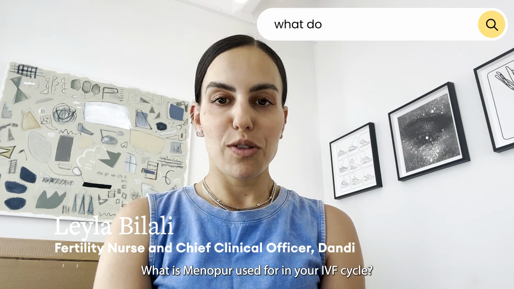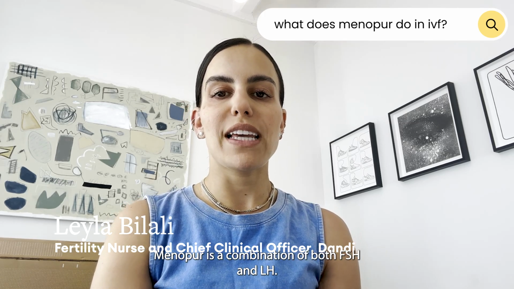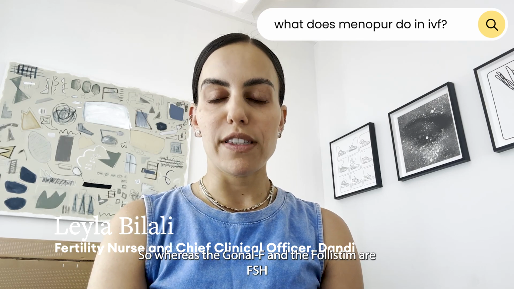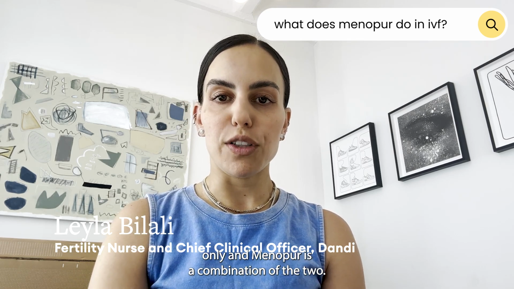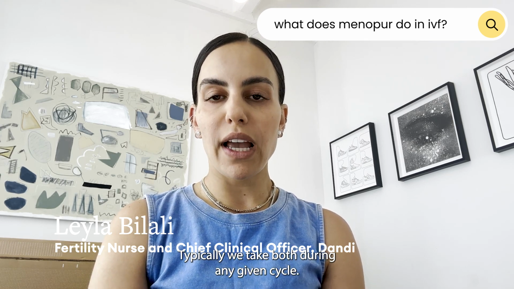What is Menopur used for in your IVF cycle? Menopur is a combination of both FSH and LH. So whereas the Gonal-F and the Follistim are FSH only, Menopur is a combination of the two. Typically, we take both during any given cycle.